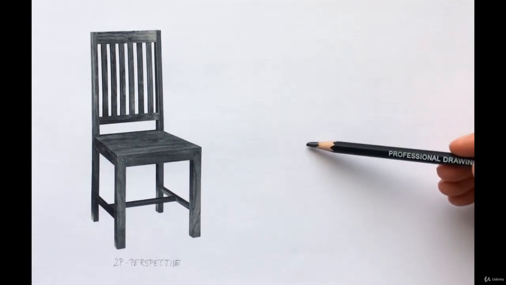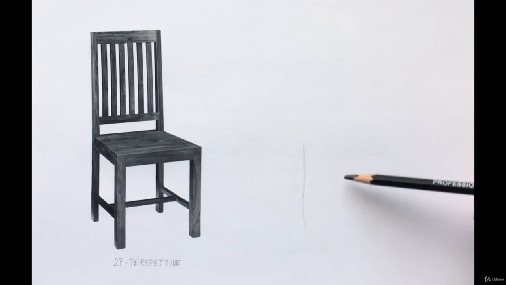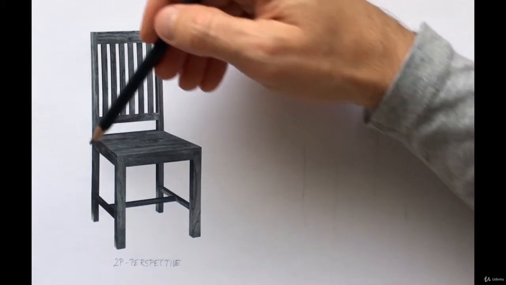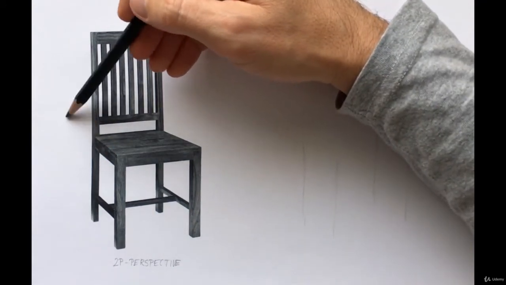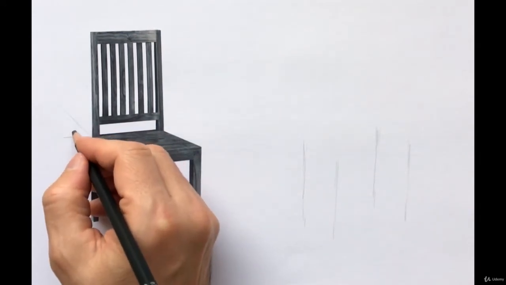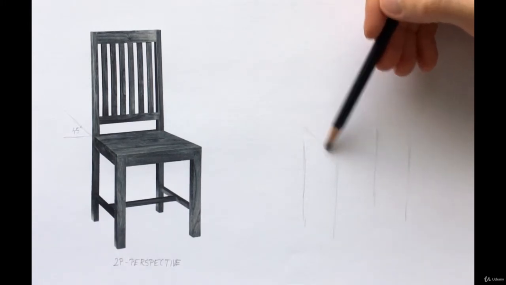This time I use a soft P pencil, holding it like this at the end of the pencil so I can make pretty loose strokes. I draw the legs of the chair with thick, light strokes. I'm trying to follow their horizontal distribution. I'm watching the distances between them. Now I'm checking the angle of this edge. It's around 45 degrees. Something like this.